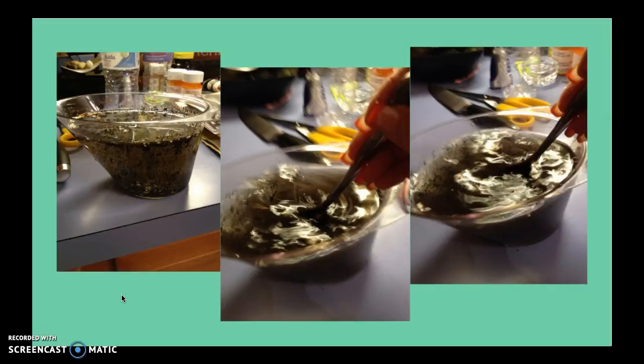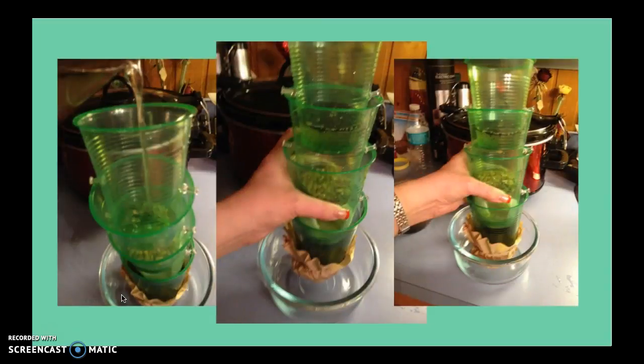Here is a picture of my dirty water and me mixing the dirty water with the alum. And now I am attempting to pour the dirty water through my filter system of plastic cups. Again, the first stage was the alum mixed with the dirty water, passing through the gravel and into the sand.